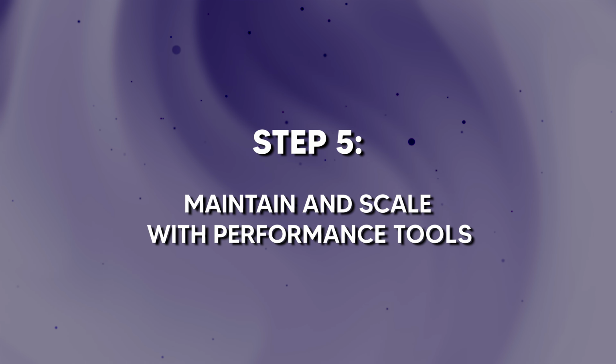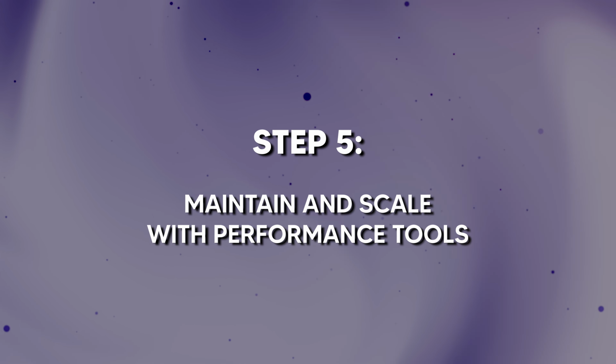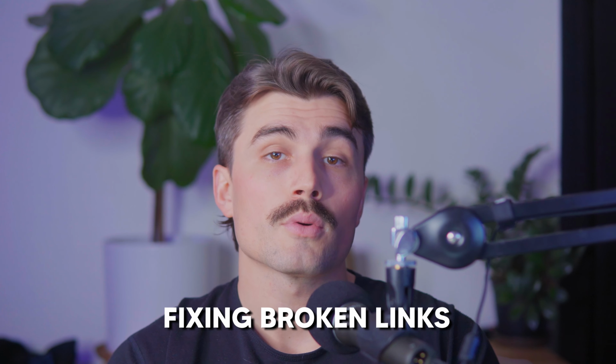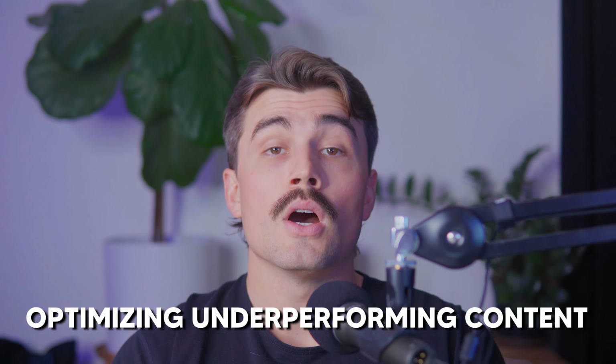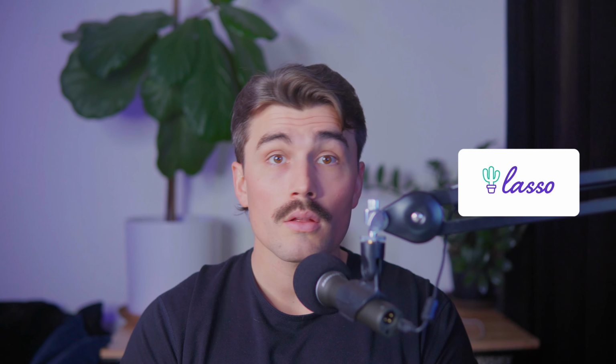Step 5, maintain and scale with performance tools. To maximize your earnings, you need to stay on top of your affiliate strategy. This means tracking performance, fixing broken links, and optimizing underperforming content. Lasso's performance tools help you do all of this and more.